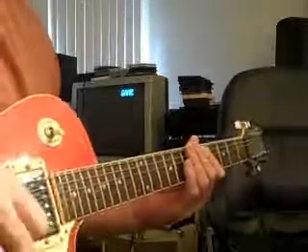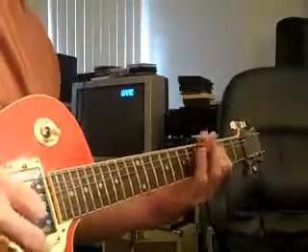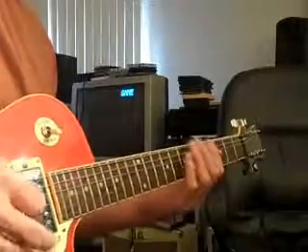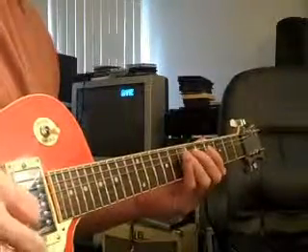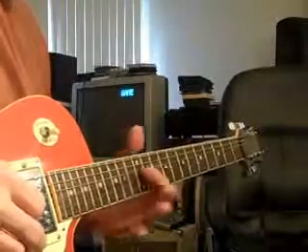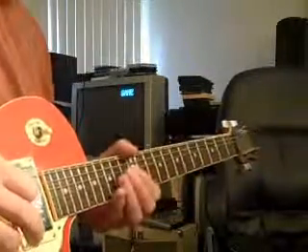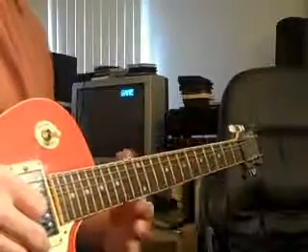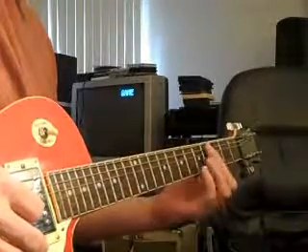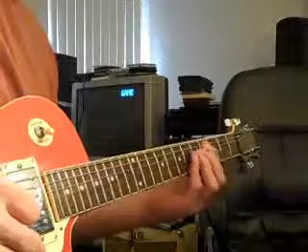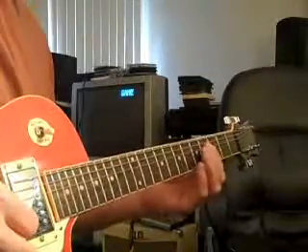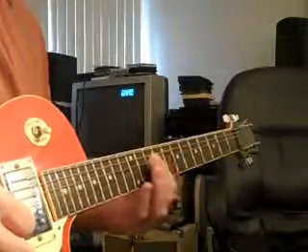But just to take the 1, 3, 5 formula, or the 1, 3, 5, okay, well, we know this is an A, so if we go back 5, we got the open A. Okay, we can apply the 12 note octave principle. 5, 1, 2, 3, 4, 5, 6, 7.